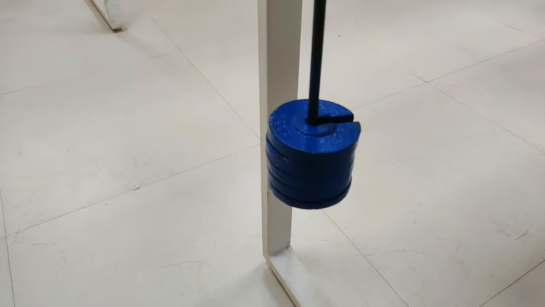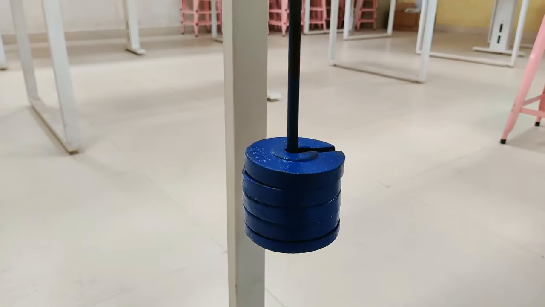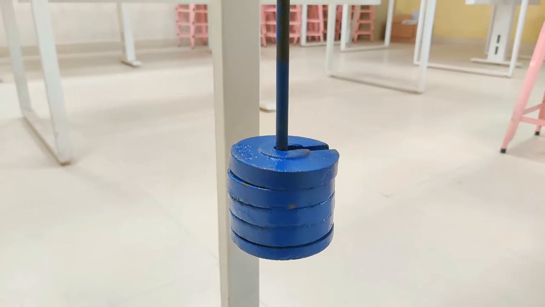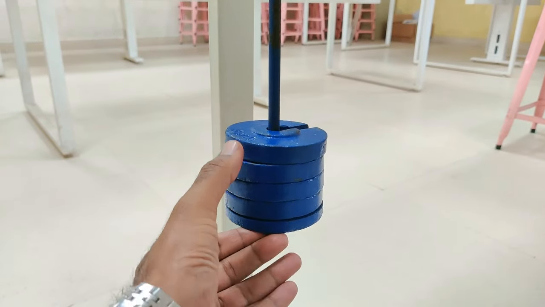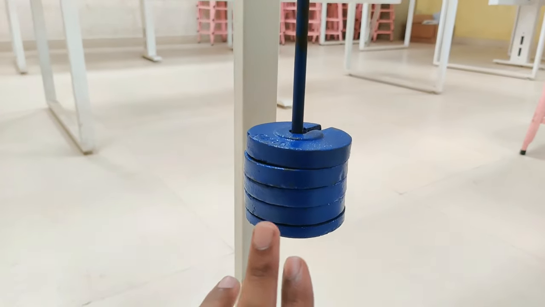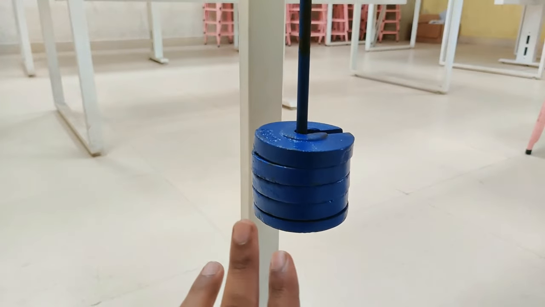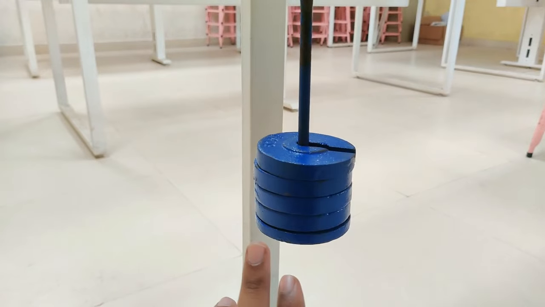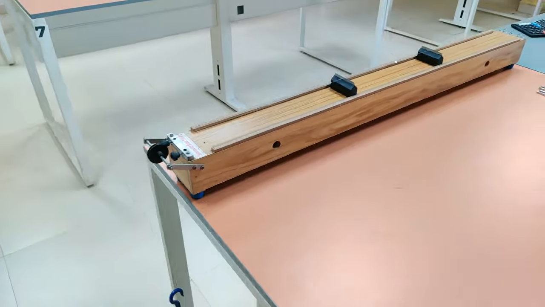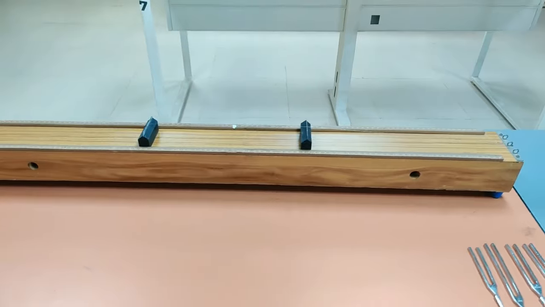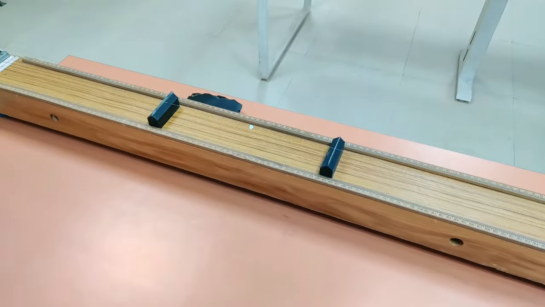Weight is going to remain the same. How much is the weight here? The weight we have taken here is 2.5 kg. Right? Each is of 500 grams: 500 grams, 1 kg, 1.5 kg, 2.5 kg. So this we are going to keep fixed. We are not going to change this. The only thing we are going to change is the frequency of the tuning fork, I mean the tuning fork. Clear? Okay, now we'll see how to set the tuning fork in vibration and how the paper rider will vibrate.